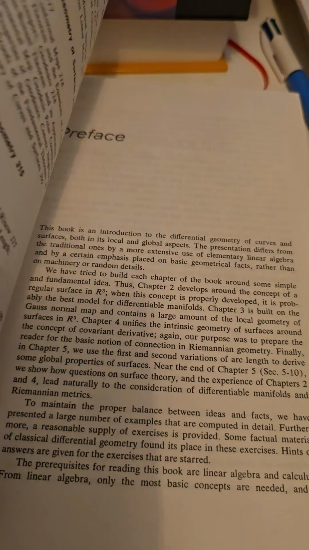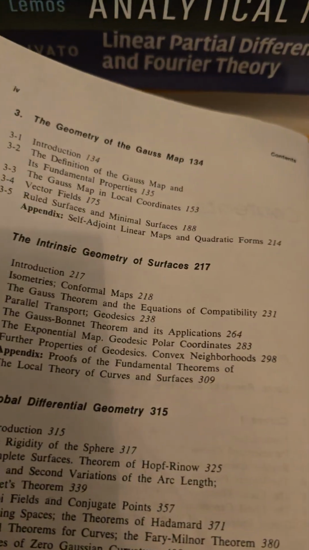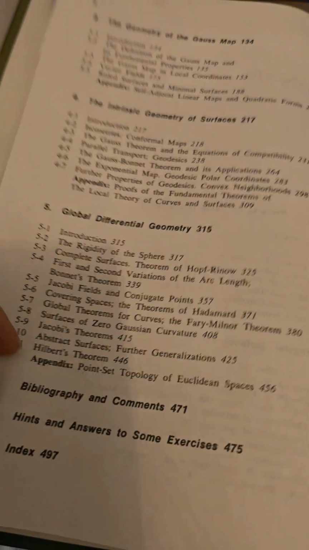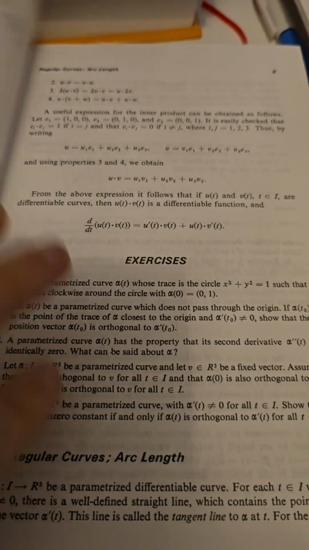Another geometry book. This time it's Do Carmo. It's differential geometry of curves and surfaces. Do Carmo is of course the most well-known undergraduate differential geometry book. So it has curves, it has regular surfaces, it has geometry of the Gauss map, intrinsic geometry of surfaces, global differential geometry. So this is probably the book you want to do if you want to get into differential geometry of curves and surfaces.